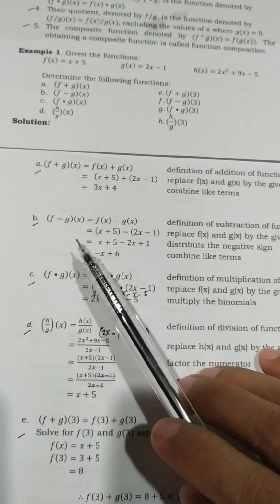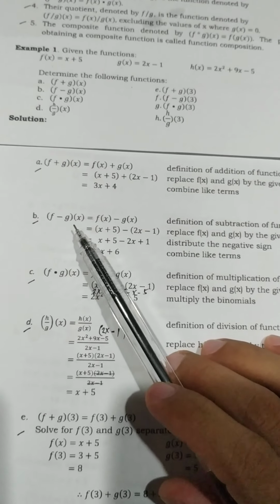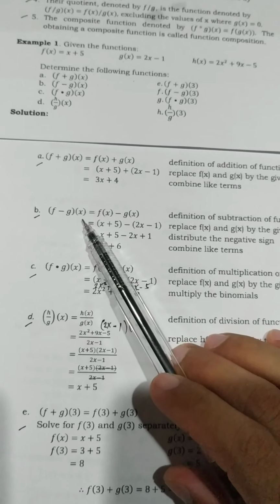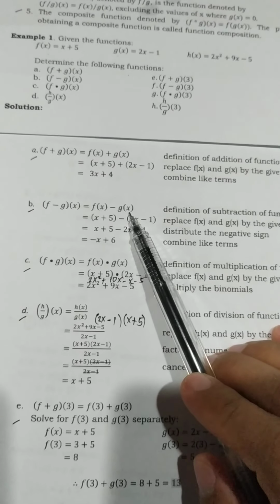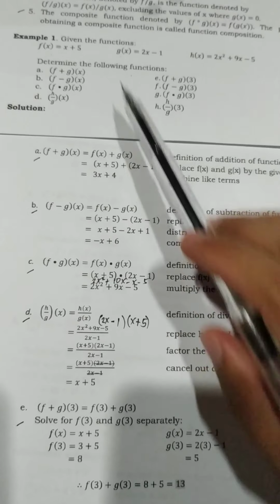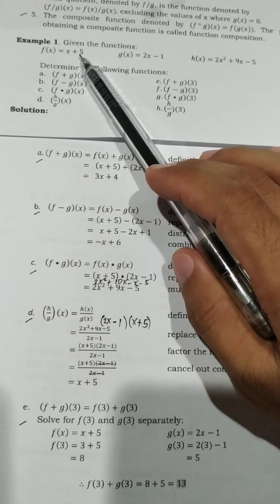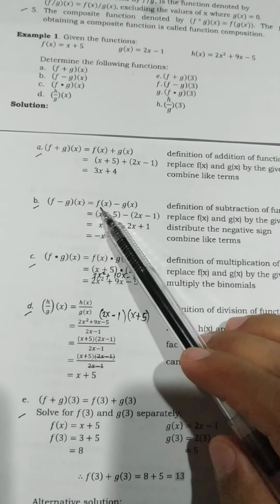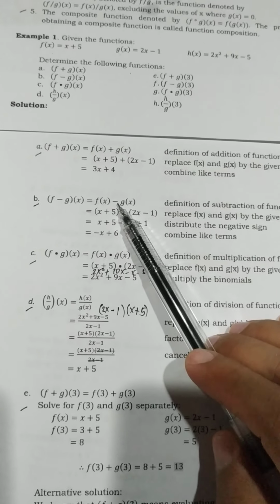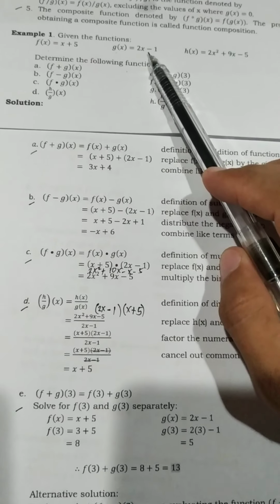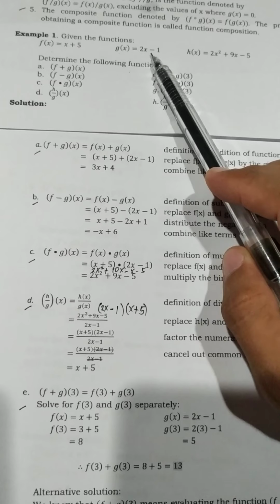For letter B, we have here f minus g of x. So this will become f of x minus g of x. And we are given with f of x that is equal to x plus 5. So we'll replace f of x here with x plus 5 minus g of x. So for our g of x, we are given with 2x minus 1.